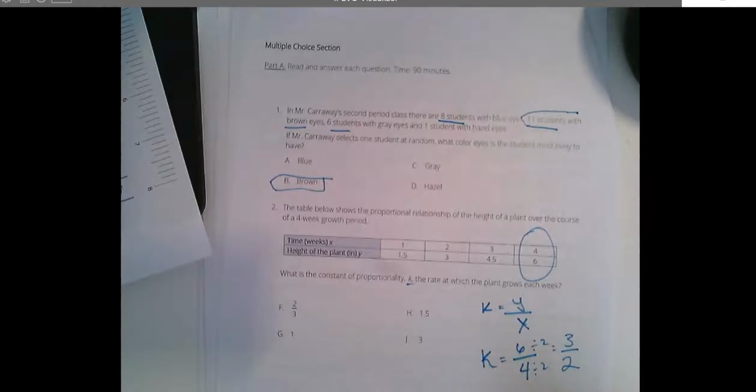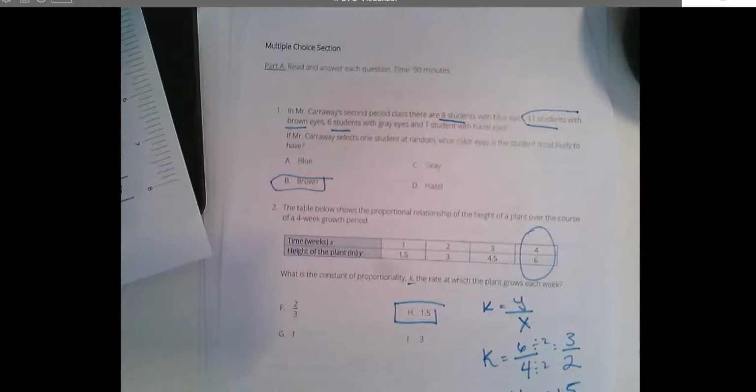So I got K equals Y divided by X. So I can pick any one of these Y's and divide by X. I'm going to choose this one. Any one of them should give me the same answer. Y is 6 divided by 4. Well, I know I can simplify that before I even start dividing. I can divide them both by 2. That's 3 halves. Maybe I already recognize that 3 halves is 1 whole and 1 half, or 1 and a half. Ooh, there's my answer, H. Alright, moving along to the next one.